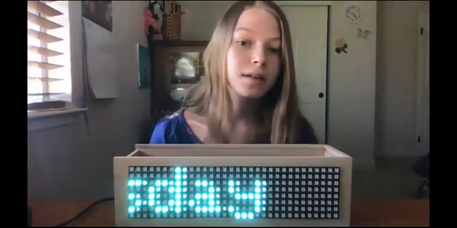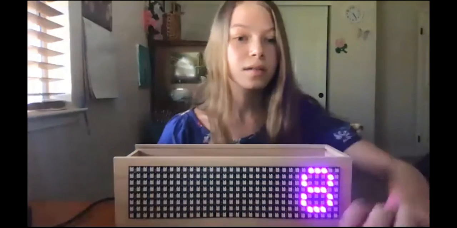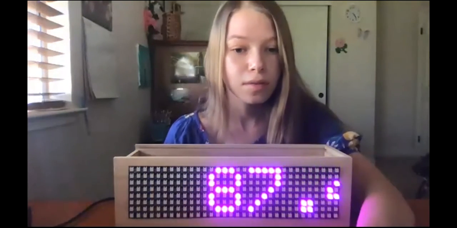I also added an automatic brightness dial that lowers the brightness in the evening and raises it back up during the day, just so there are no flashing lights in the middle of the night. I also added the speaker with the hourly chime, and I can show you that now.